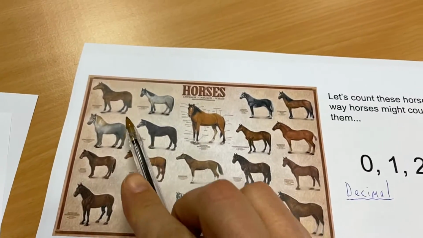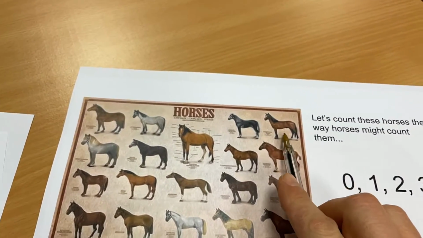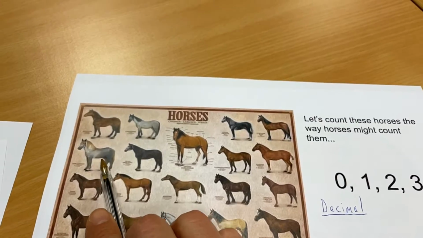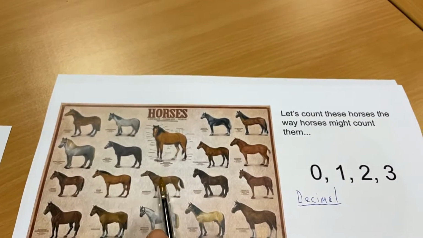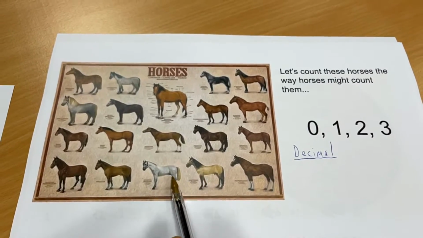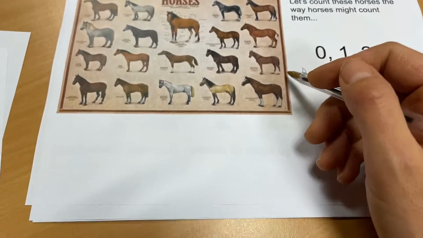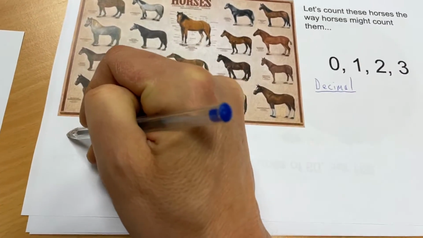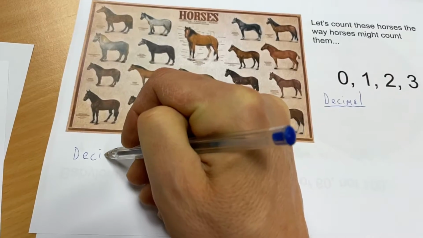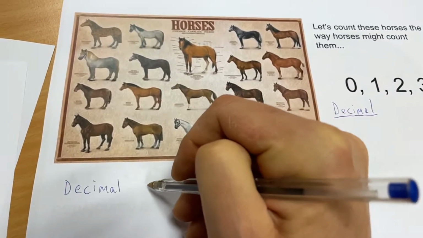So I'm going to count these: 1, 2, 3, 4, 5, 6, 7, 8, 9, 10, 11, 12, 13, 14, 15, 16, 17, 18, 19. I'm going to count those along the bottom using our decimal system, and then we'll count them in what I'm going to call horse numbers. There's a proper maths name for it, but we'll get to that.